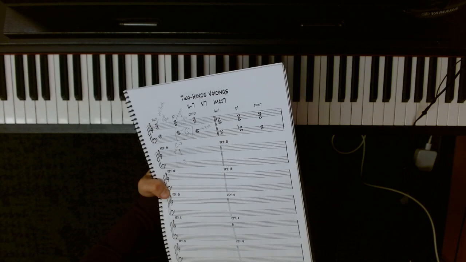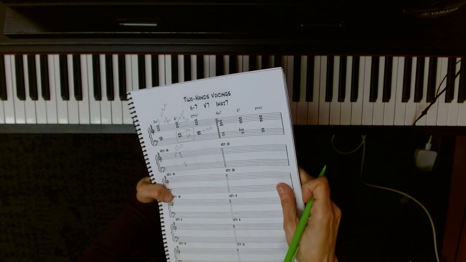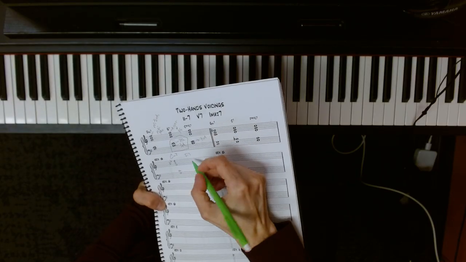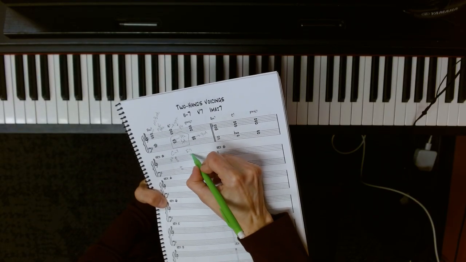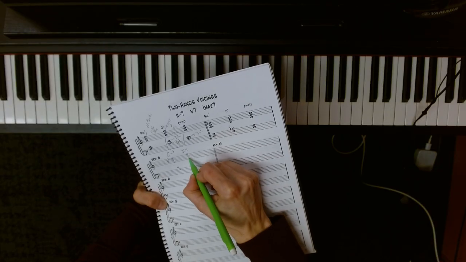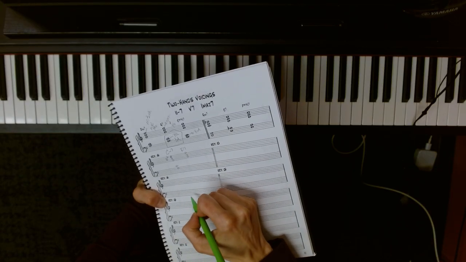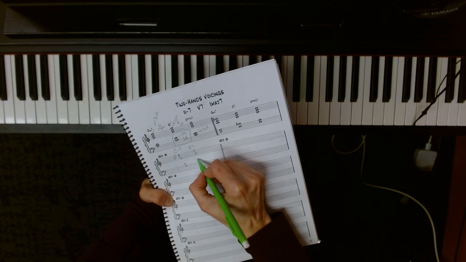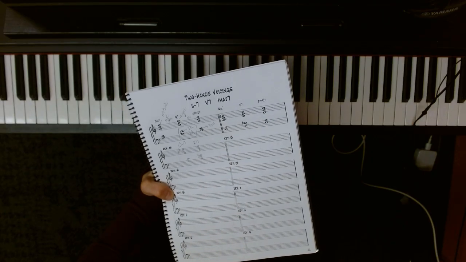Then the 5 chord in B flat is what? F. So I grab on the top the root, 4th down is a C, 4th down is a G, and on the left hand here I need the 3rd, which is an A, and the 7th, which is an E flat.